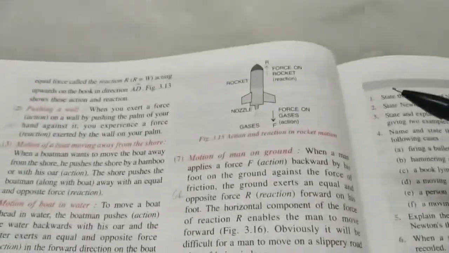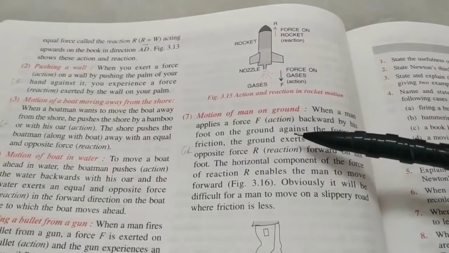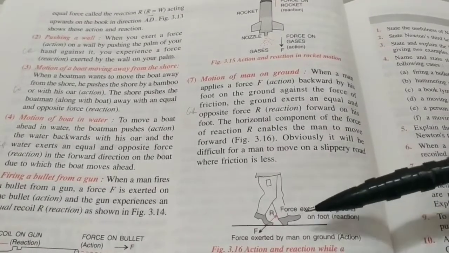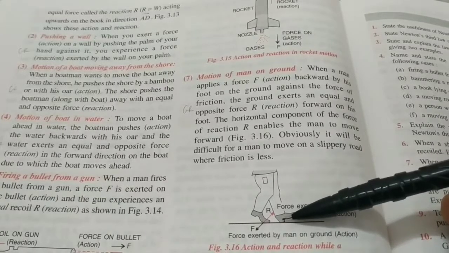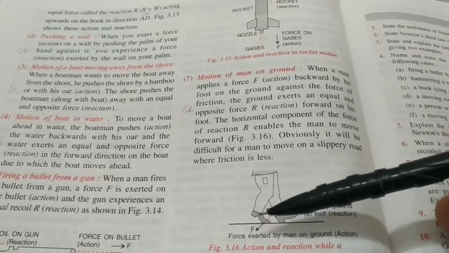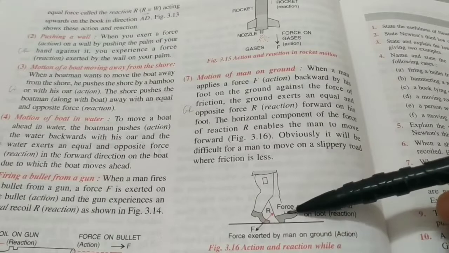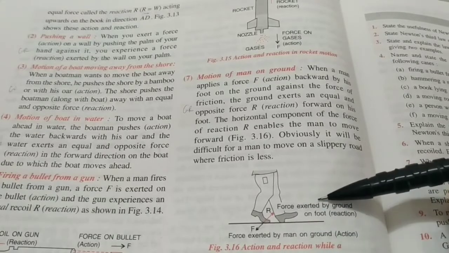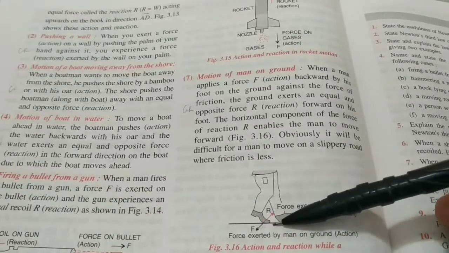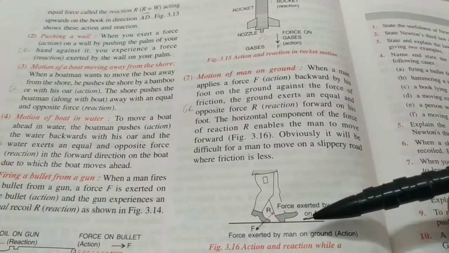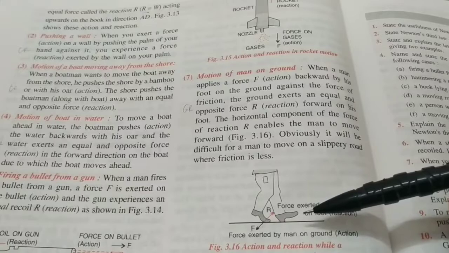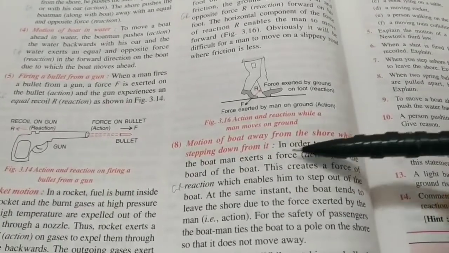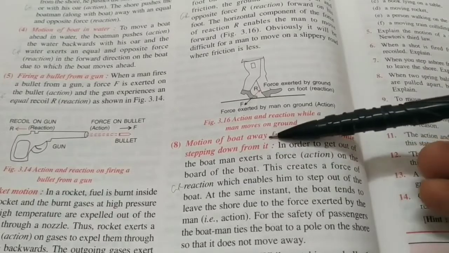Next, motion of man on ground. And even the motion of women can be explained with a similar phenomenon. Now here, you are actually pushing the ground in the backward direction, and the ground is pushing you in the forward direction, which is the reaction force. Imagine if there was no friction, we would not have been able to get that reaction force, and walking would have become impossible. That's why you can't walk easily on an ice sheet. Next good reason, motion of boat away from the shore while stepping down from it.